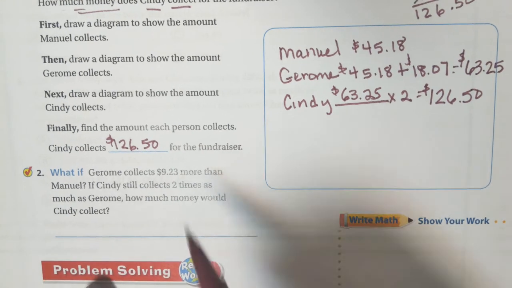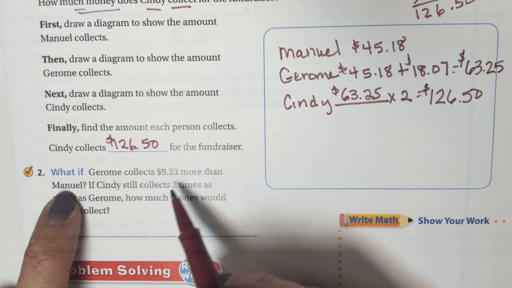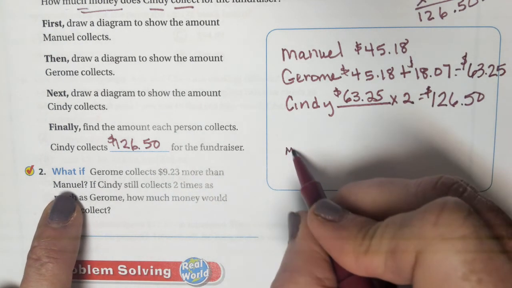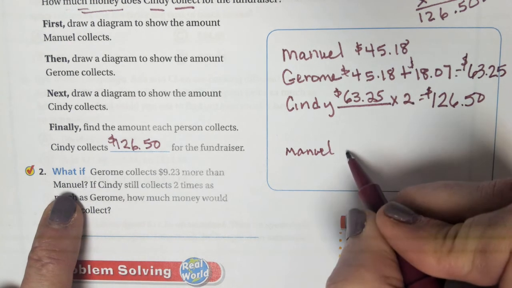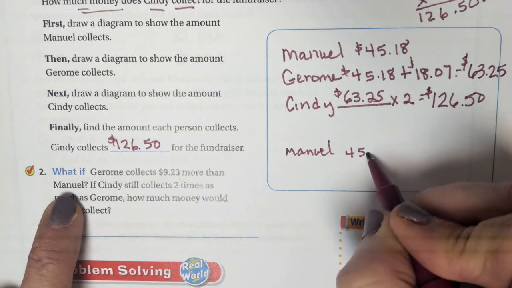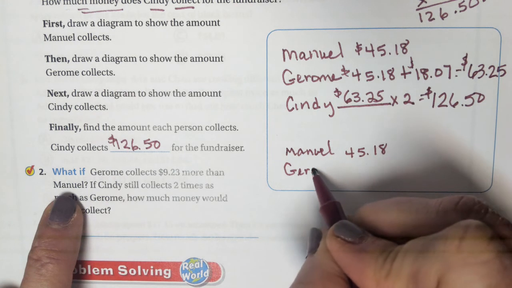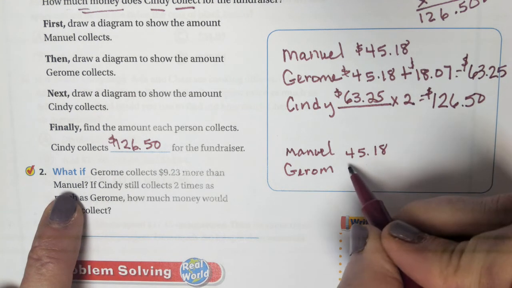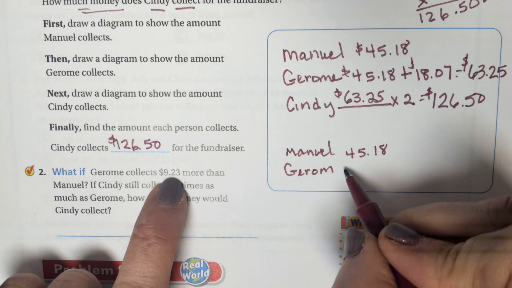So here we go. Jerome collects $9.23 more than Miguel. Okay, so if I had Miguel, $45.18, and here's Mr. Jerome. He's going to collect just $9.23 more.